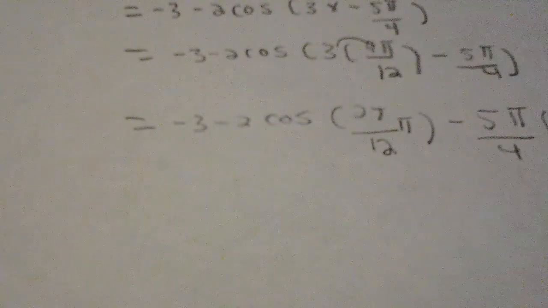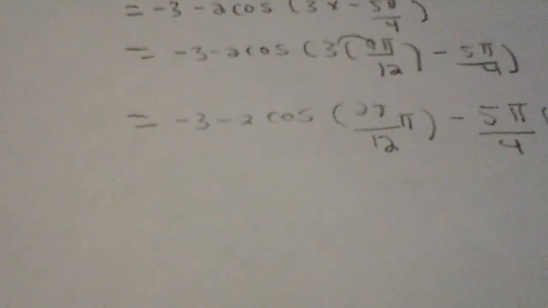Minus 5 pi over 4. Common denominator is 3. Then equal it out.